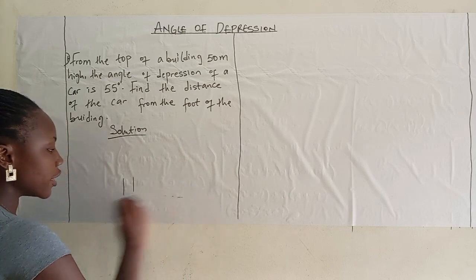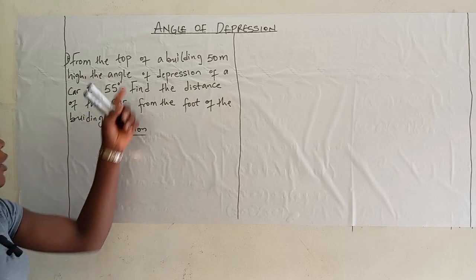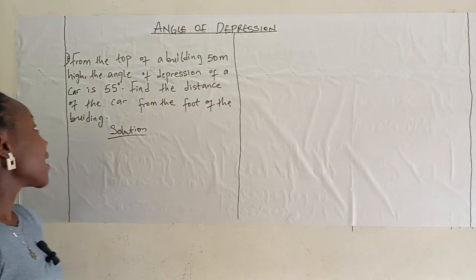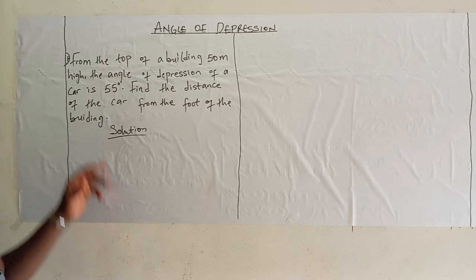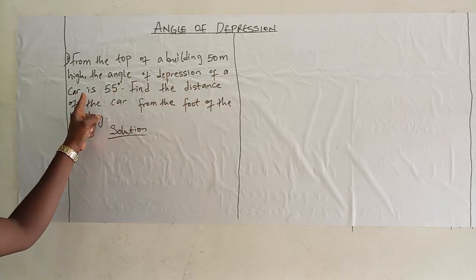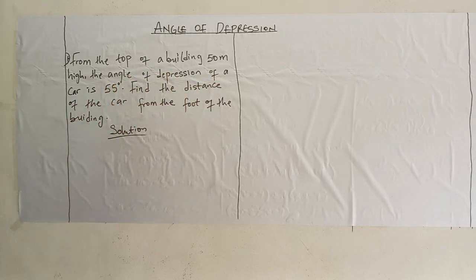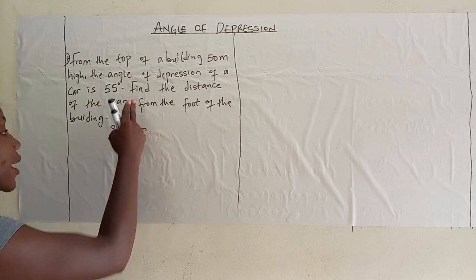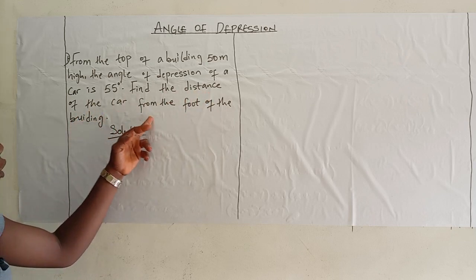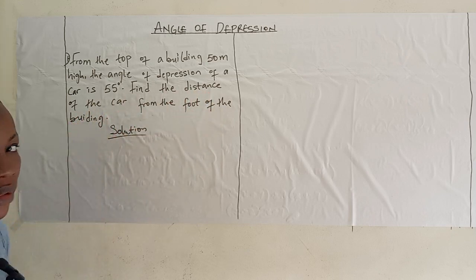So the question reads: from the top of a building 50 meters high, the angle of depression of a car is 55 degrees. Find the distance of the car from the foot of the building.